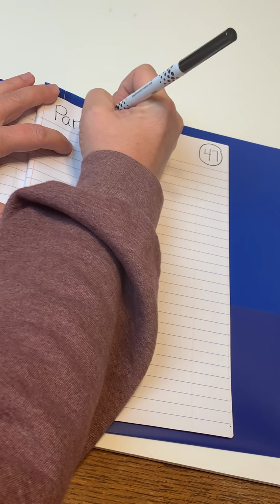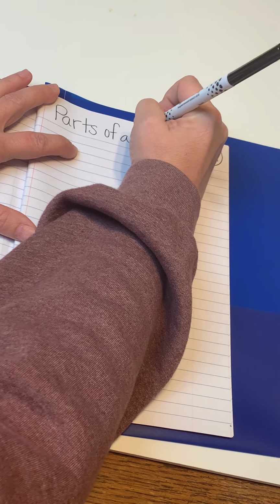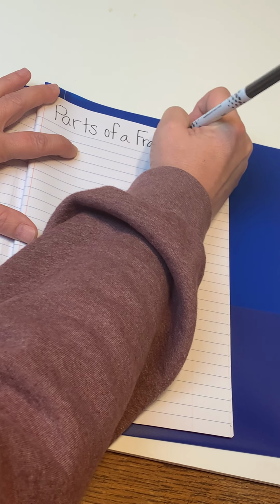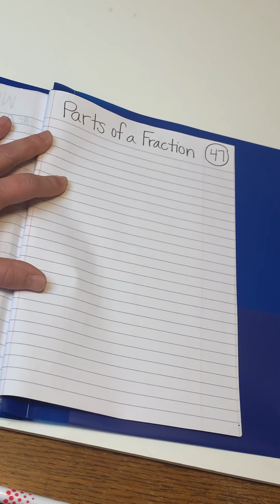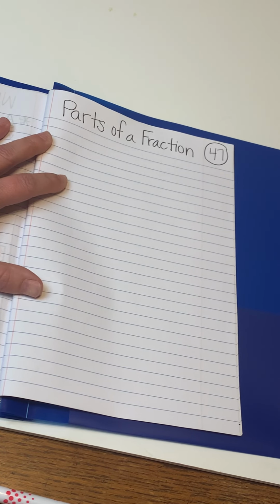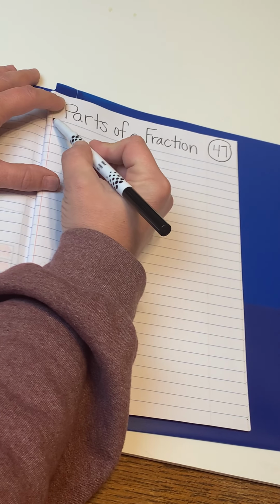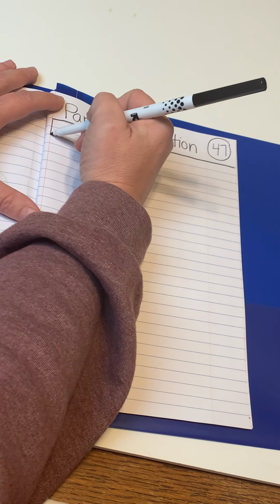You are only going to need your pencil for this. Okay. So you don't need markers or colored pencils or anything like that. So parts of a fraction. And as always, if you need to pause the video to catch up, feel free to do that. We are going to block off our whole page.